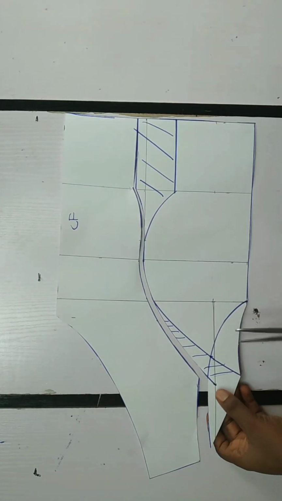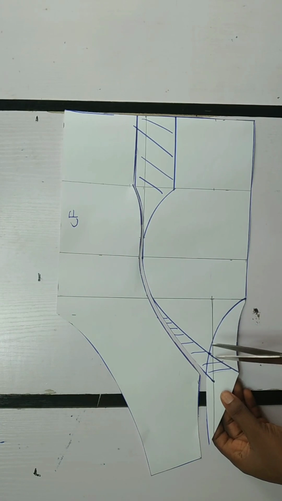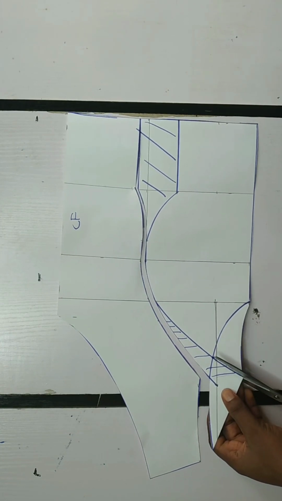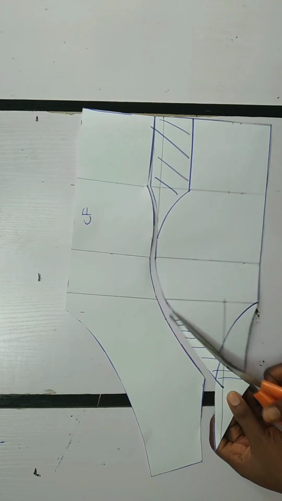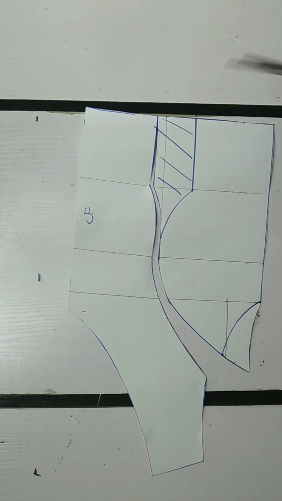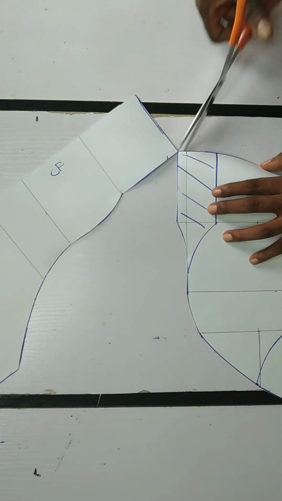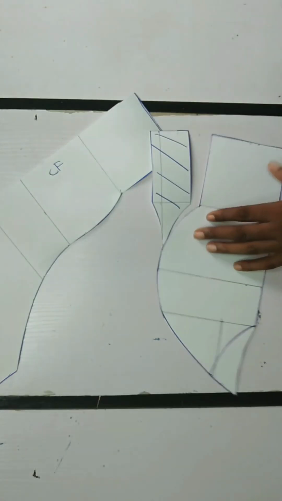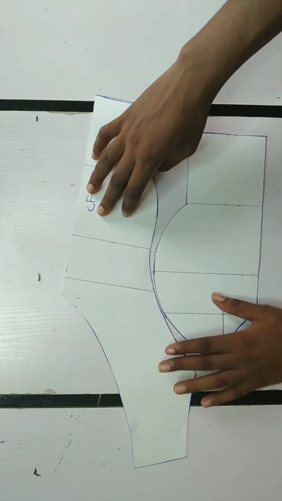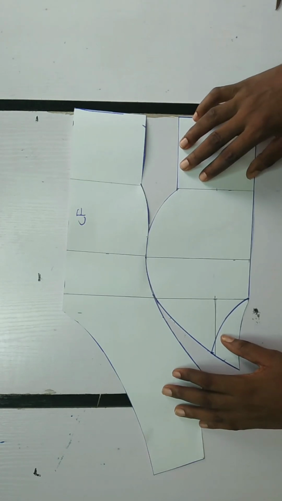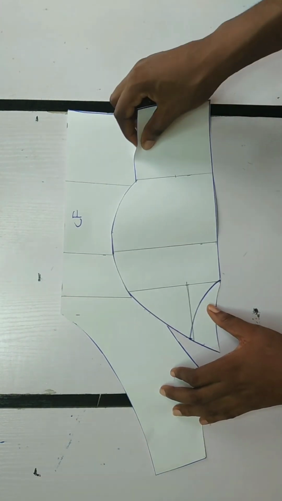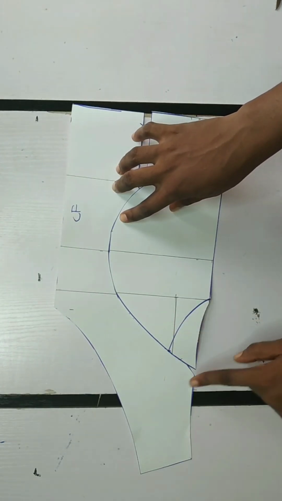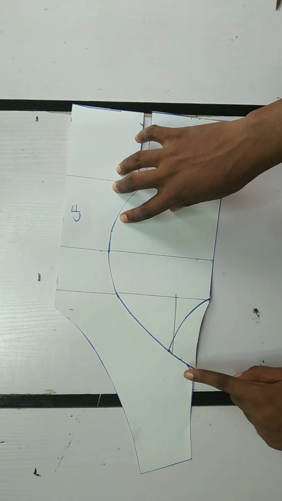So note how I cut this part. Remember we extended it with 1.5 inch, so I just cut it along that 1.5 inch. Okay, so take notes. I said let me bring this on camera so that someone will not make a mistake and cut it out entirely. So this is what we have. By the time we join it together, you're going to see that this part is going to disappear. That excess we added here is going to go away.